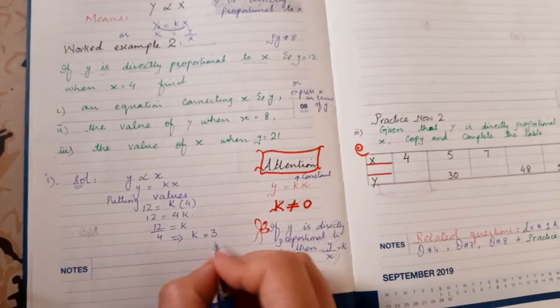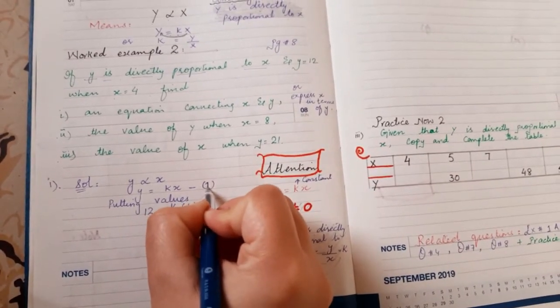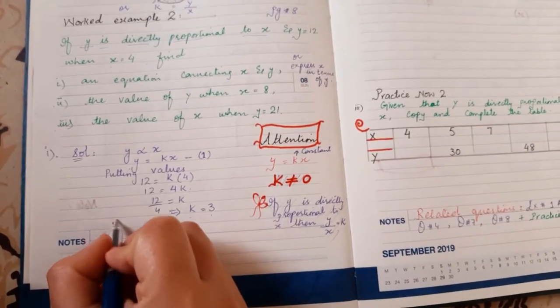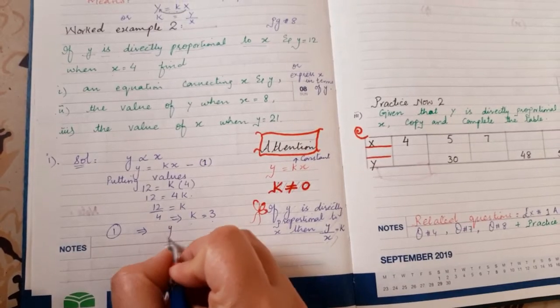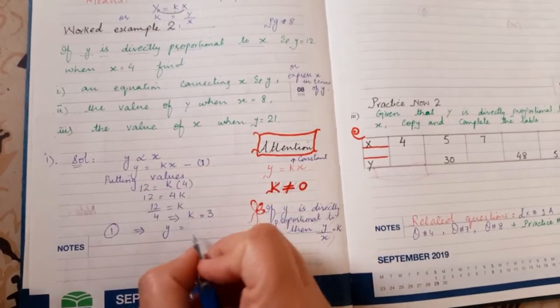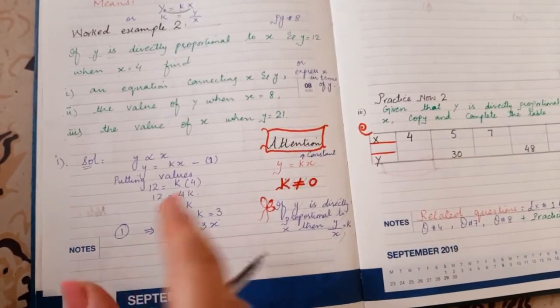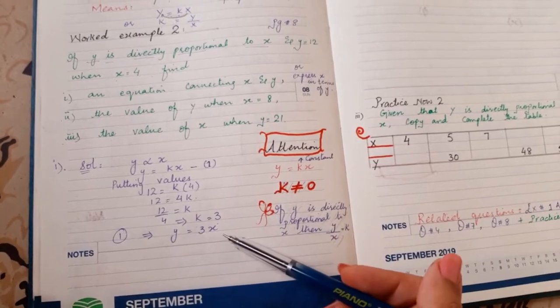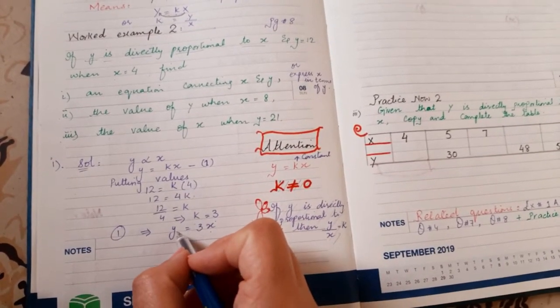Now put the value of k in this equation. Let's name it as 1. So 1 implies, what is the value of y? Y will remain as, what is the value of k? 3x. This is the equation in which you are going to find the value of y if the value of x is given to you, or you can find the value of x if the value of y is given to you.